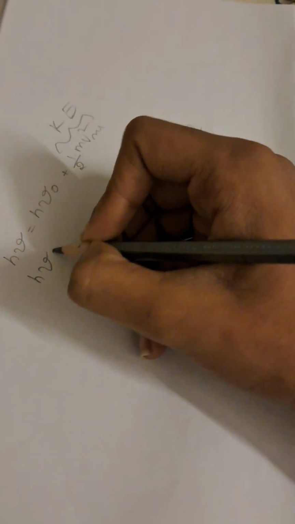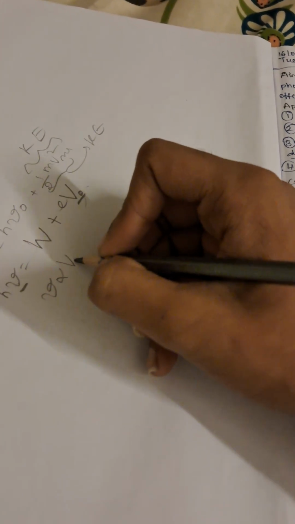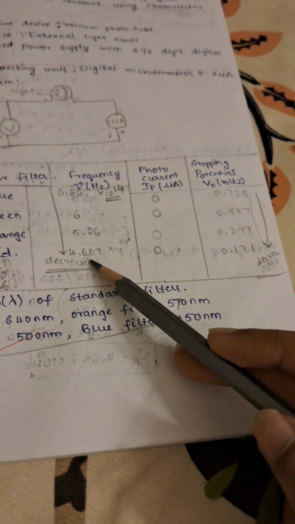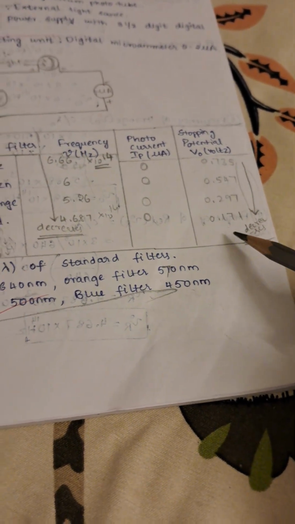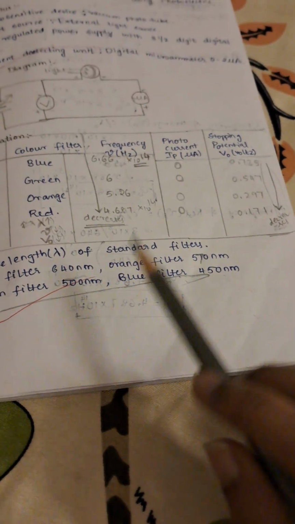So h nu is equal to the work function plus e V, because kinetic energy can also be written as electron volt, which is the stopping potential actually. So here the frequency nu and the stopping potential are both directly proportional. So if frequency is decreased, stopping potential is also decreased. In this way you need to write the observation table.